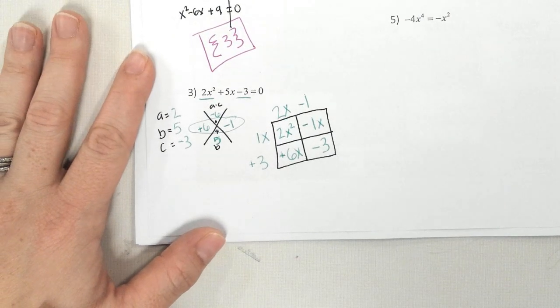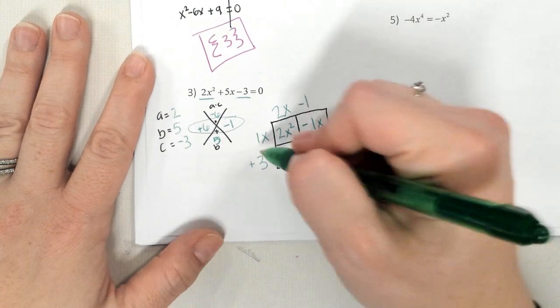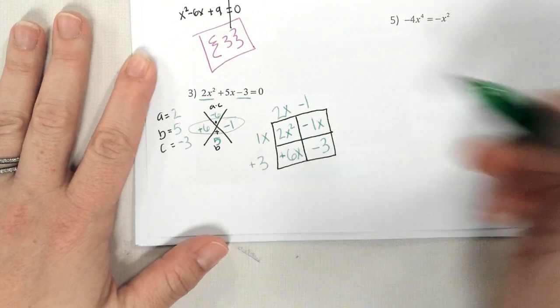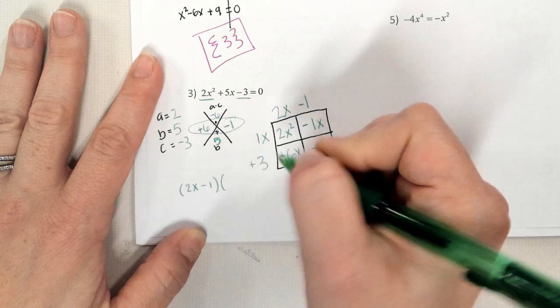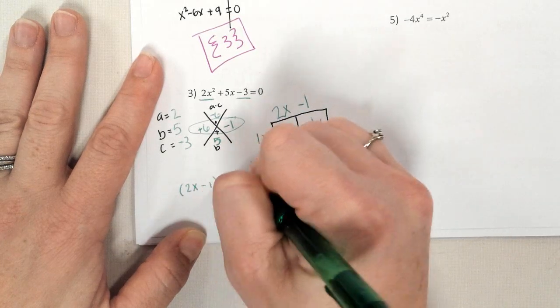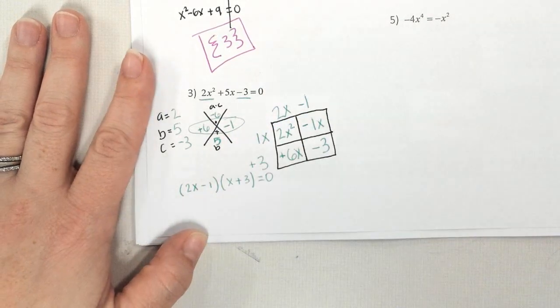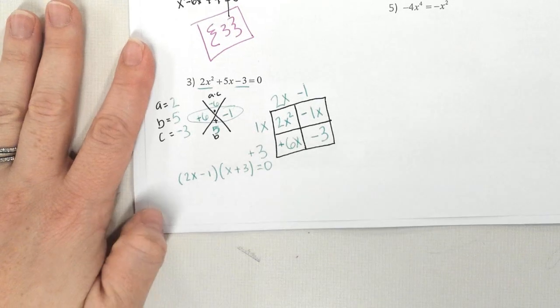Couldn't the word x just be x? Yeah. If you just put x, and I'm going to rewrite it as just x. So I have the factors of 2x minus 1, x plus 3 equals 0. And I'm going to split up and solve.